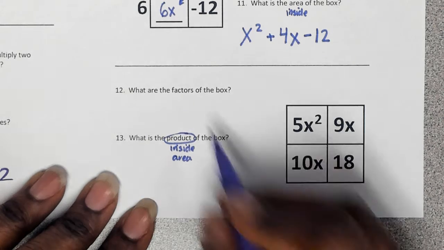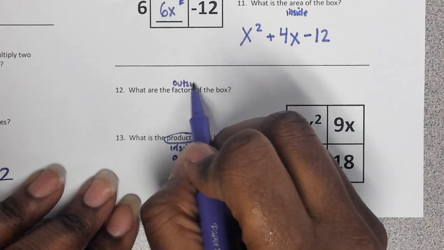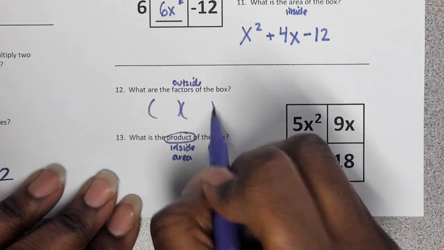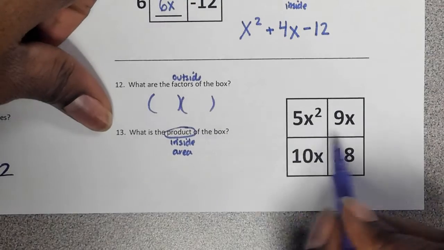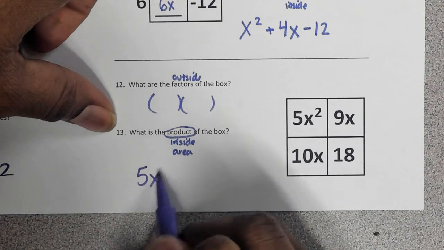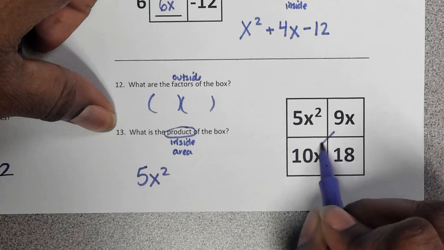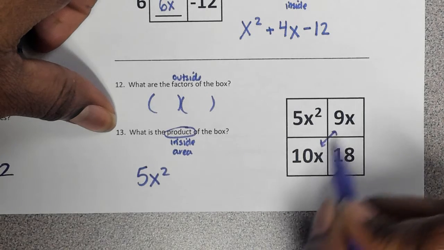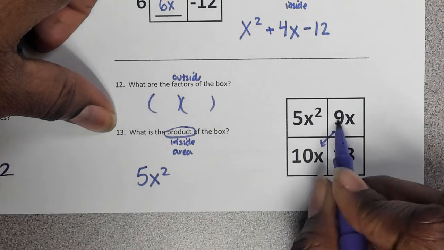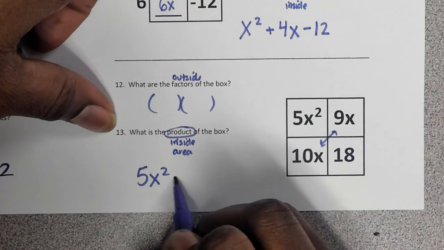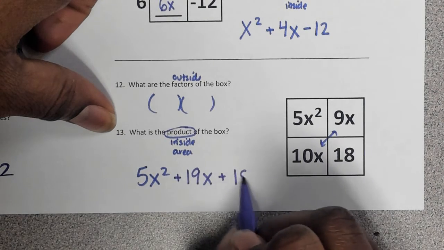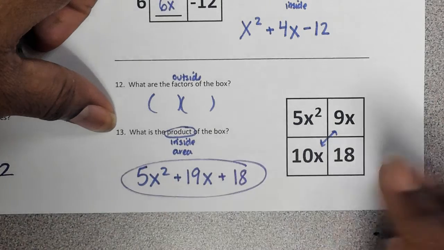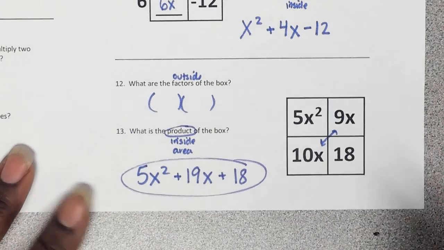No, not the factors, those are on the outside. So that one, you're doing by yourself. Write it down, don't tell nobody. That's like a secret. The inside, once again, 5x squared will stay. These two, we add them together. 10 plus 9, 19, and then the 18 will just stay there. That's our answer for that one.